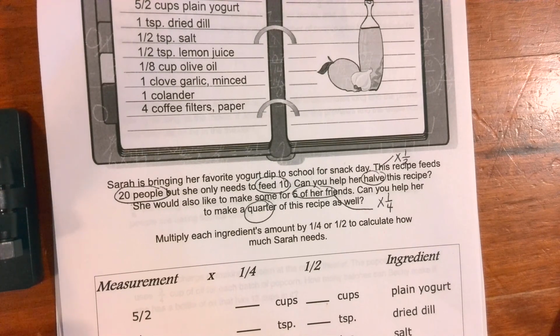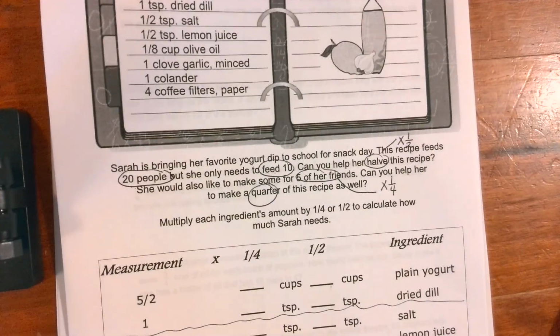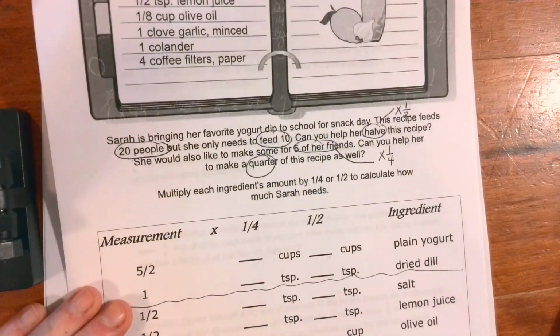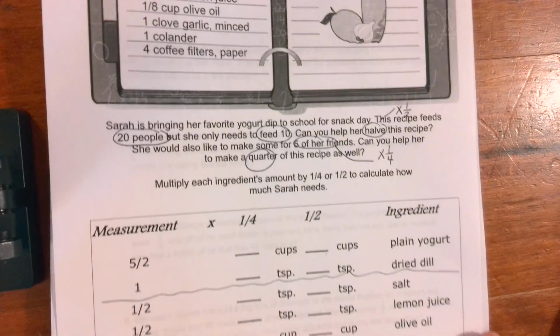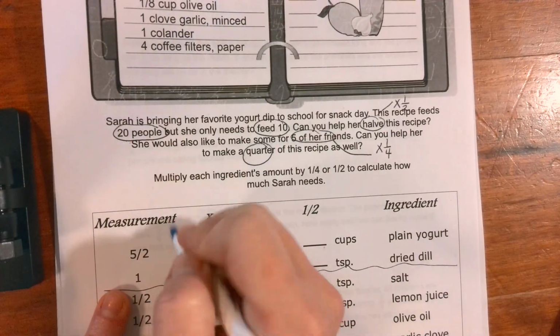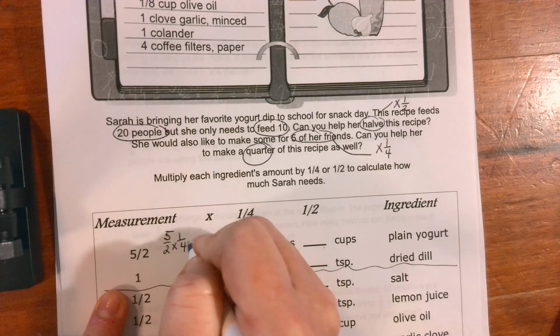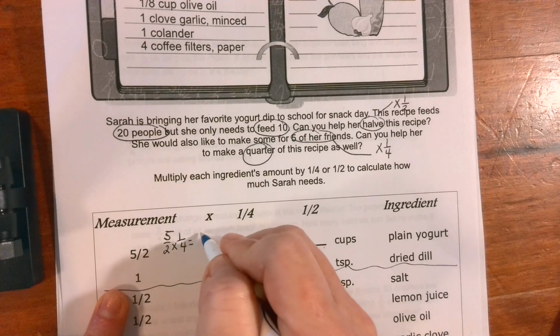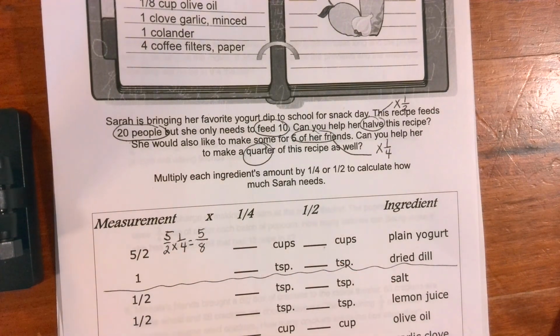So let's do just these two, and then I'll let you do the other ones practicing on your own. So you need 5/2, 5 halves of plain yogurt. So we're going to do 5 halves times 1/4, which gives us 5/8. 5/8 of a cup.